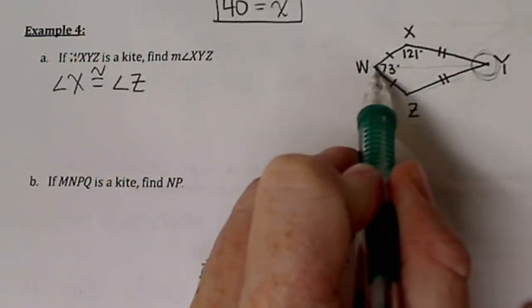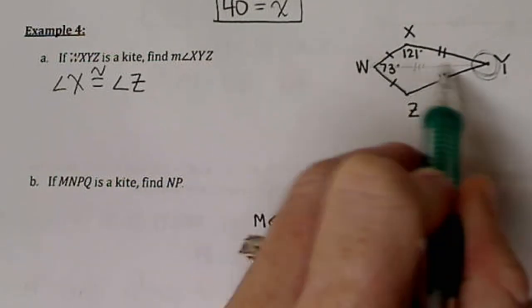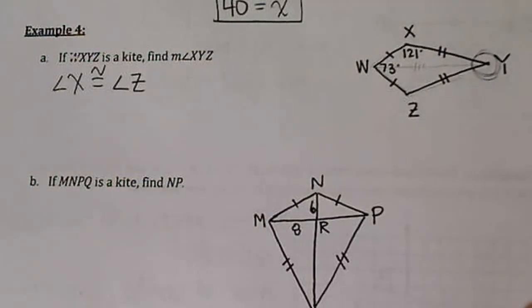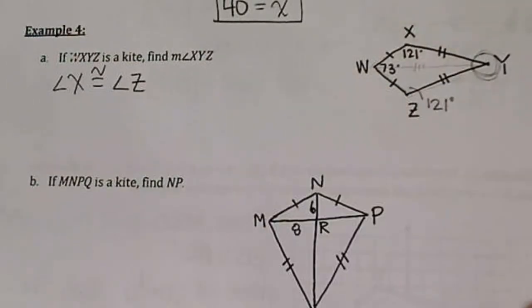If I drew a line down here, I have 2 triangles, side, side, side. Therefore, these angles are congruent. So angle Z is also 121, even though they don't tell you that.